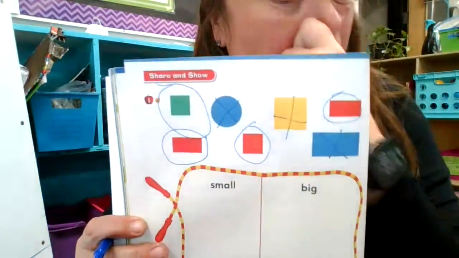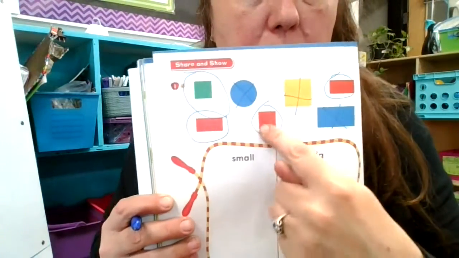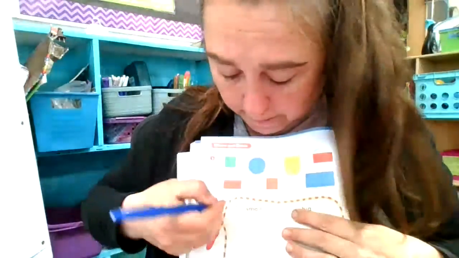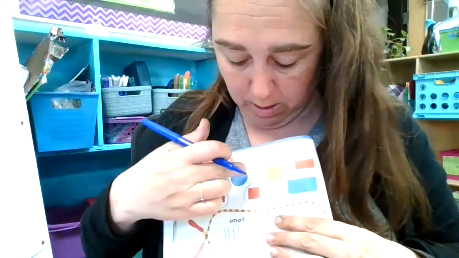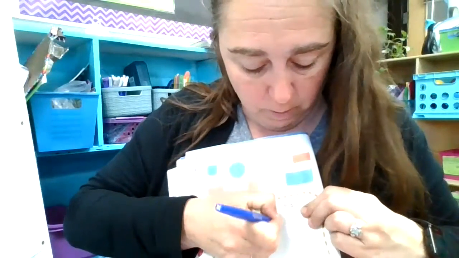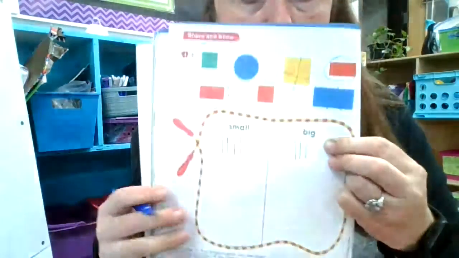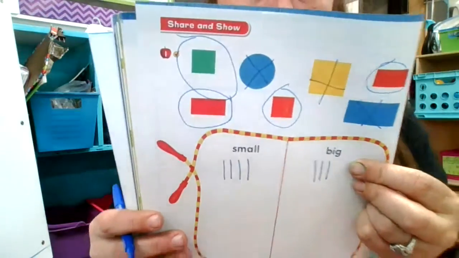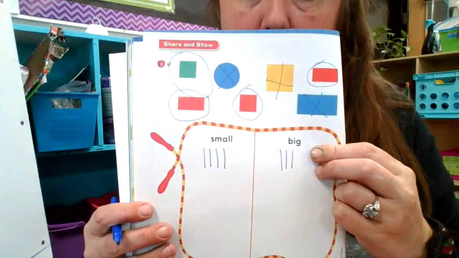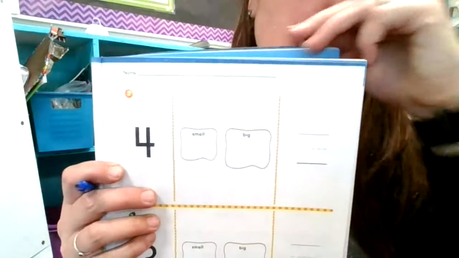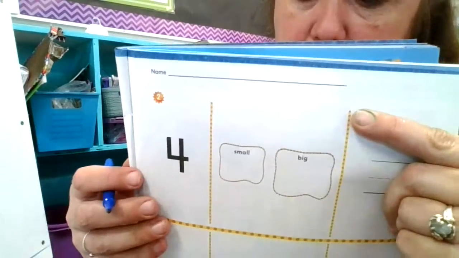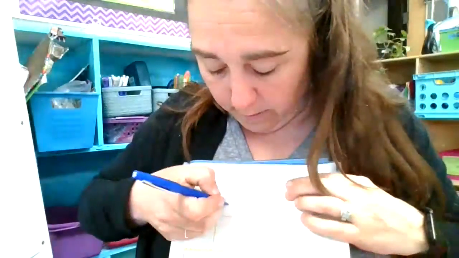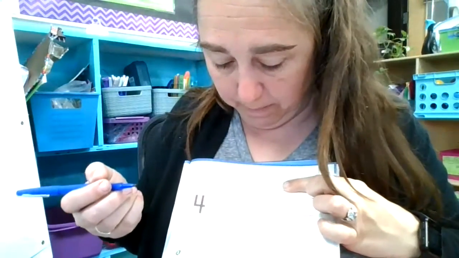So let's count now. We have 1, 2, 3, 4 small shapes. So we're going to go 1, 2, 3, 4 small. And we have 1, 2, 3 big. So we're going to go 1, 2, 3 big shapes. So we have 4 small shapes and 3 big shapes. All right, so let's look over here. Which set do we have 4 of? Do we have more small shapes or big shapes? That's right, you guys. We had more small shapes.